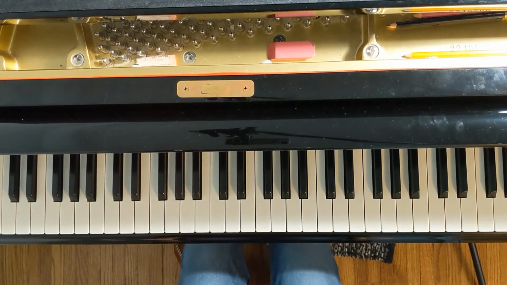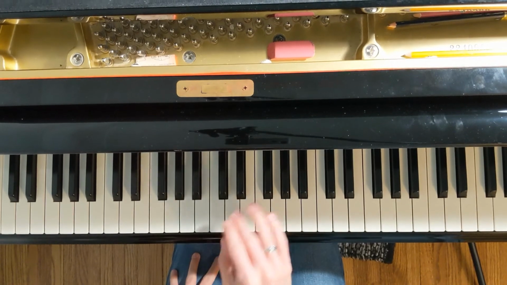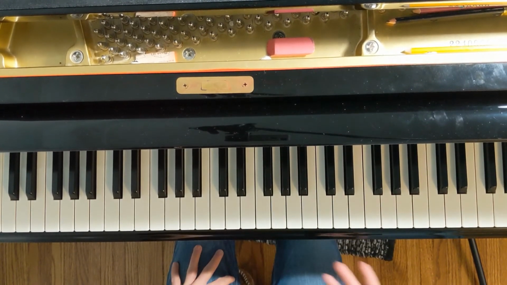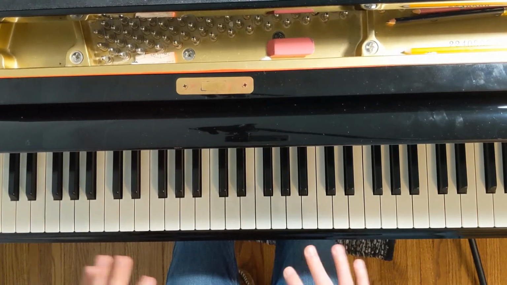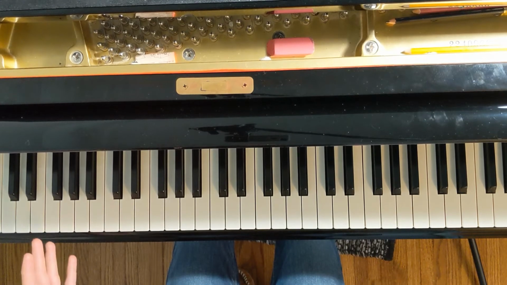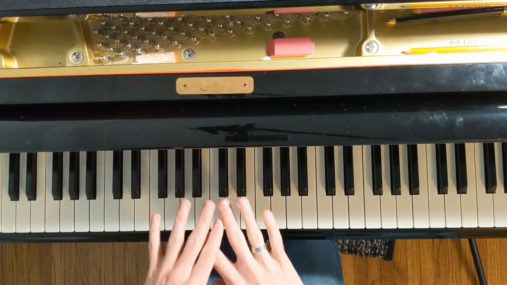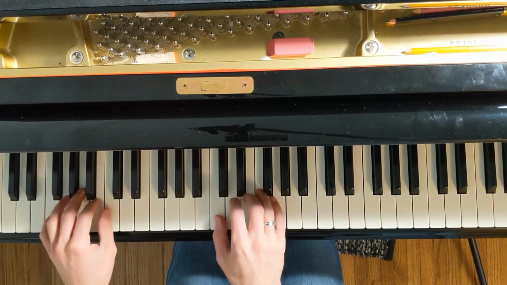All right, this is one last pentascale tutorial video, and this one is how to do cadences at the end of our pentascales. So once everyone learns their pentascales, I really like to add cadences at the end. A cadence is like a way to add a nice ending onto something. It centers us in one key or a tonality. A cadence would sound like this.